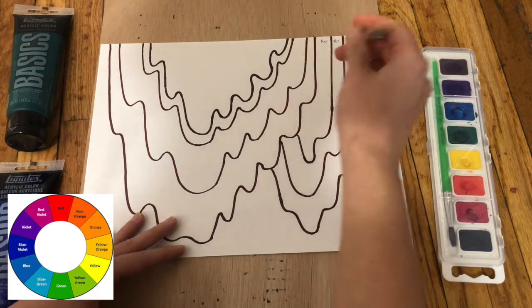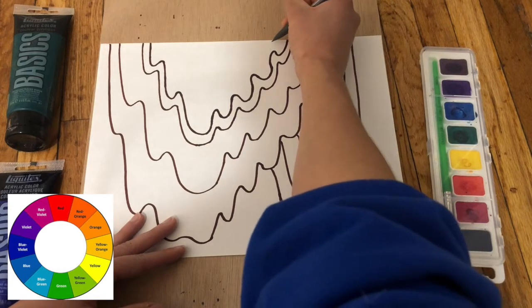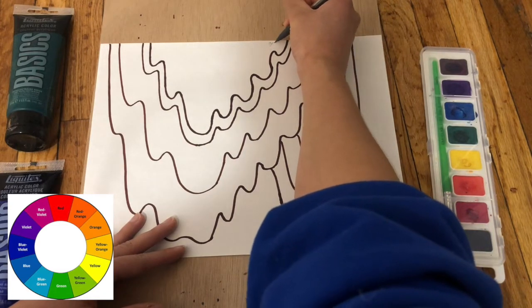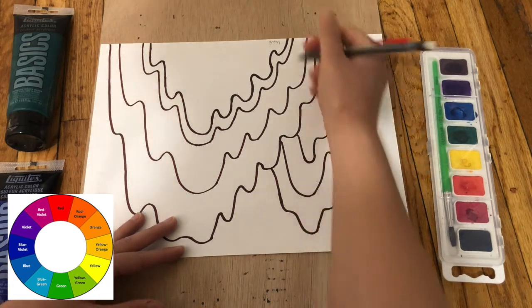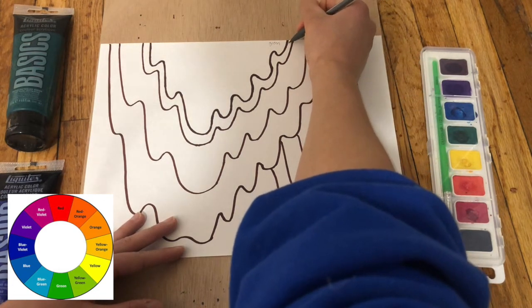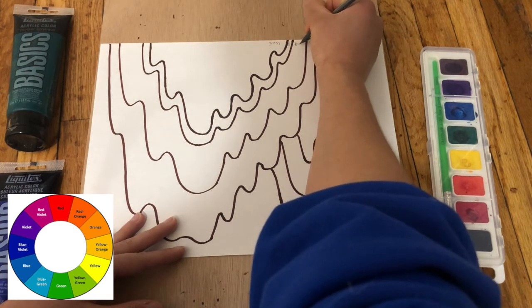So I'm going to decide how I'm going to paint these in. I will make this one right here green, so I'm going to write out green. And then right here, I think I will do blue. Here I'm going to mix blue-green.